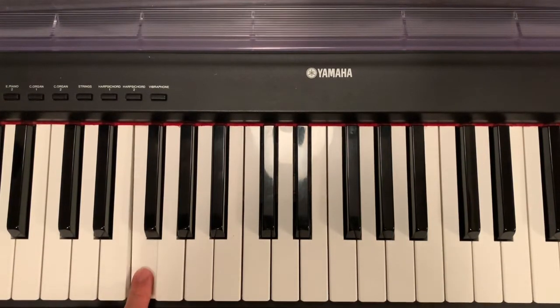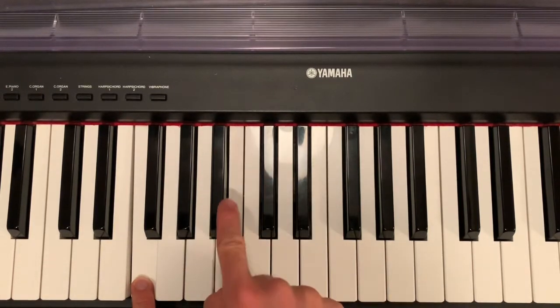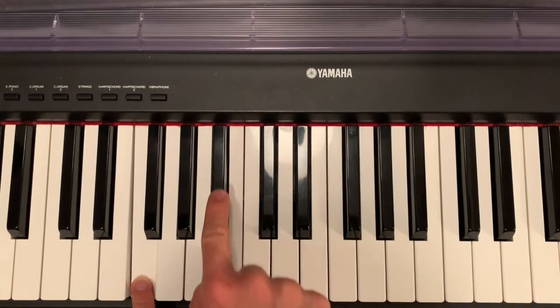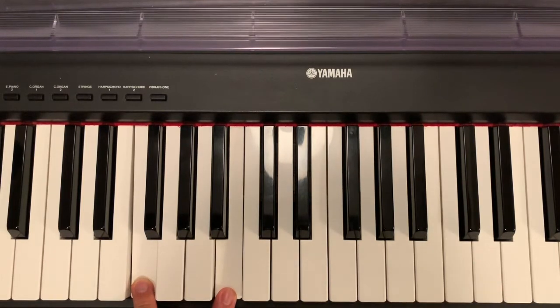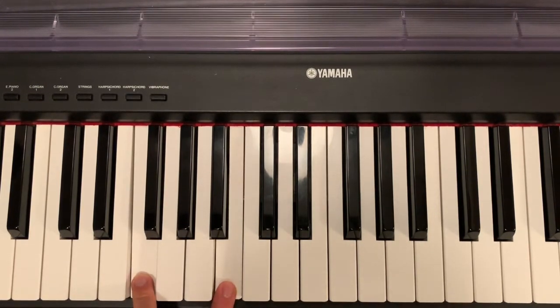Okay? And over here, this white key that's next to the last or the third black key, we're going to call that the backyard. So this is the front yard and this is the backyard.